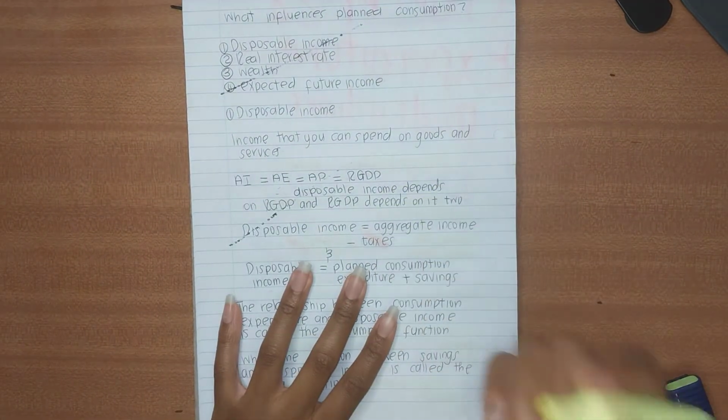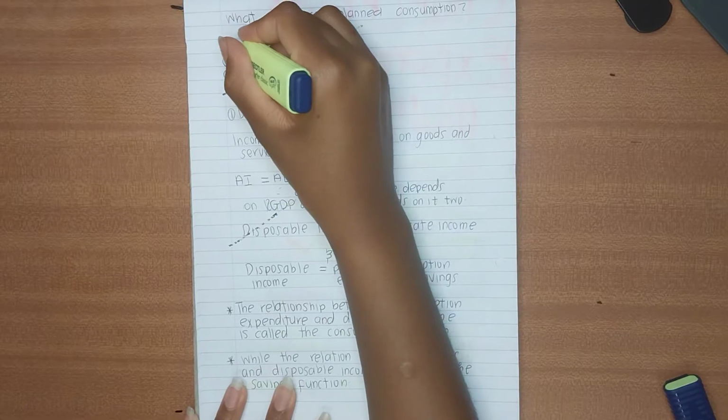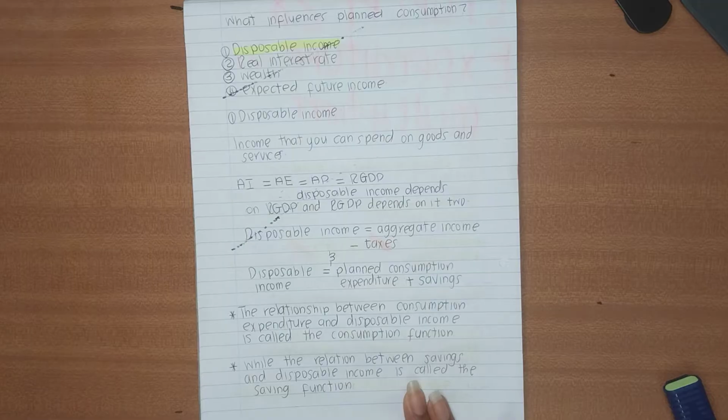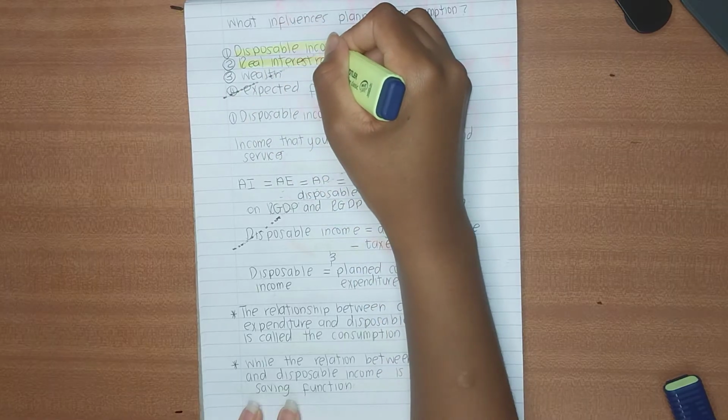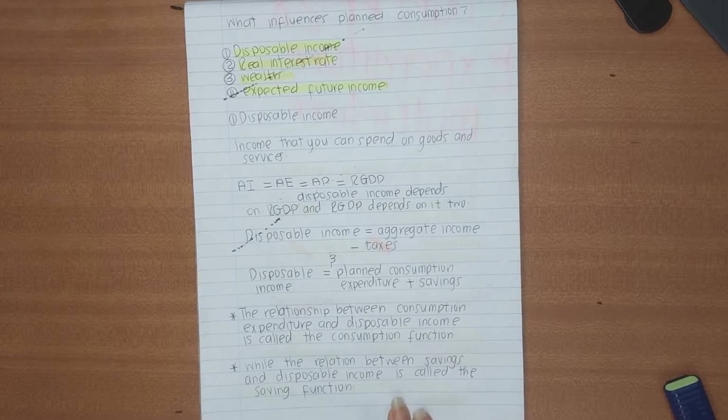Remember, we said that the Keynesian model explains the fluctuations that we have when prices are fixed, based on planned expenditures, based on planned consumption. So now we need to ask ourselves, what influences planned consumption? We have four things that do that. The first one is disposable income. Disposable income is going to inform your planned expenditure. So if you're going to have more income, you're going to spend more. And then real interest rates, and expected future income. So let us look at each one of them in depth.